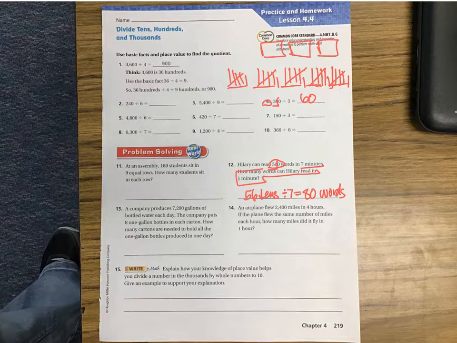Okay, now if we were to look at number 15, it says, explain how your knowledge of place value helps you divide a number in the thousands by whole numbers to 10. Give an example to support your explanation. So I'm going to divide a number in the thousands. So pick any number in the thousands, and we're going to have zeros behind it because that's this lesson, divided by a whole number to 10.